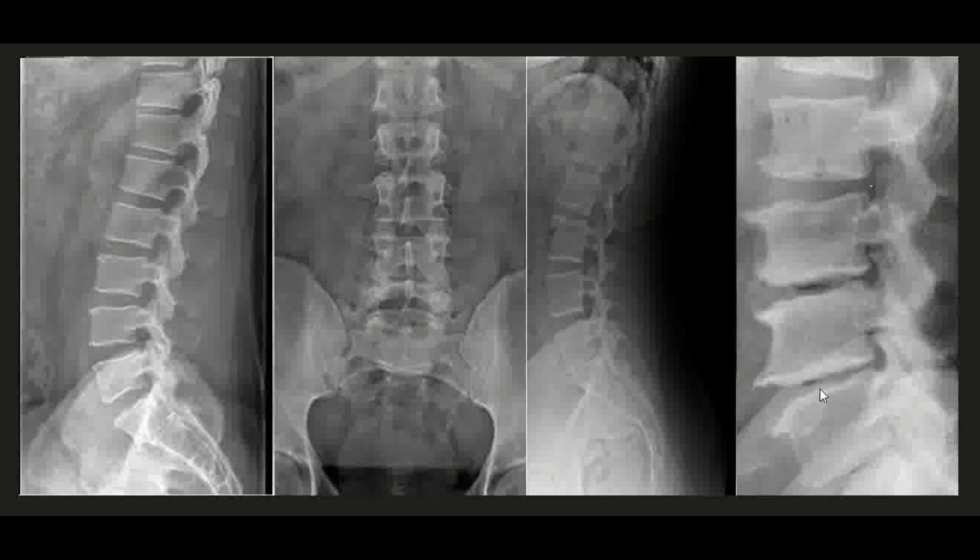The disc space is collapsed. There's even some gas inside of the disc here. Gas on an X-ray looks black like this. So air or gas will look black. And the disc, when it starts to deteriorate, can get some byproducts of gas production, and you can get these black spots in the disc.